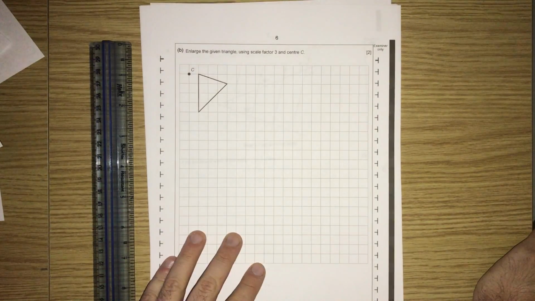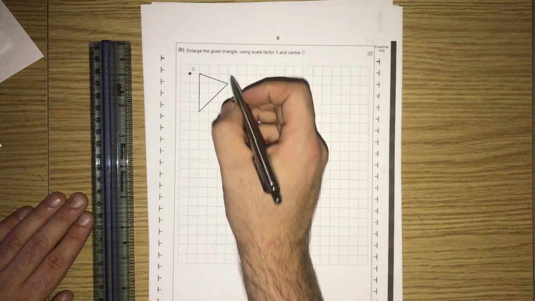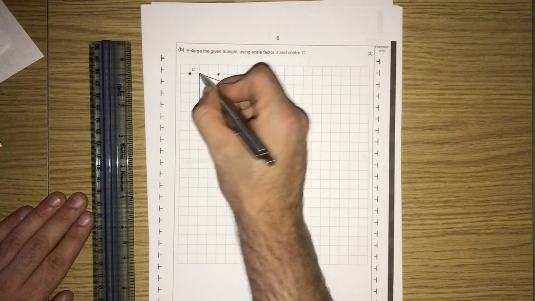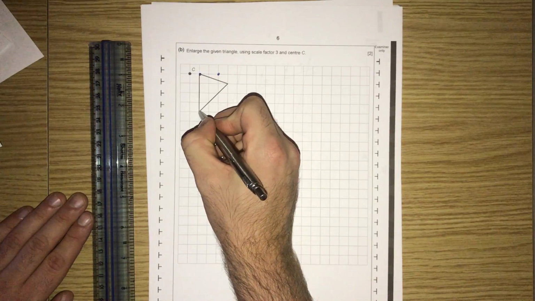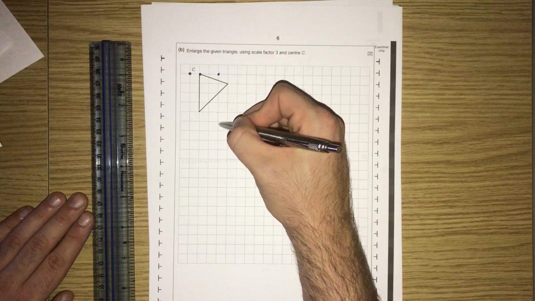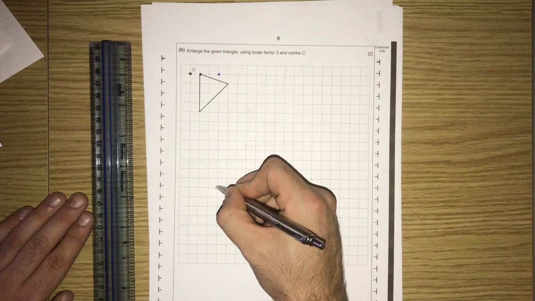Enlarge this by a scale factor of 3 using C as the centre. This corner is currently 1 square from C. So when we enlarge it, it will be 1, 2, 3 from C. This one is 1 across and 4 down, so that's going to be 3 across and 12 down. So 4, 5, 6, 7, 8, 9, 10, 11, 12. So that will be the next corner.